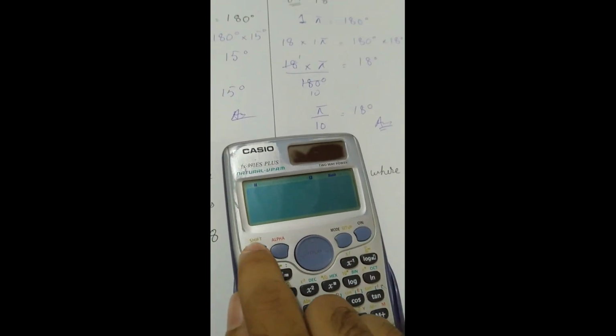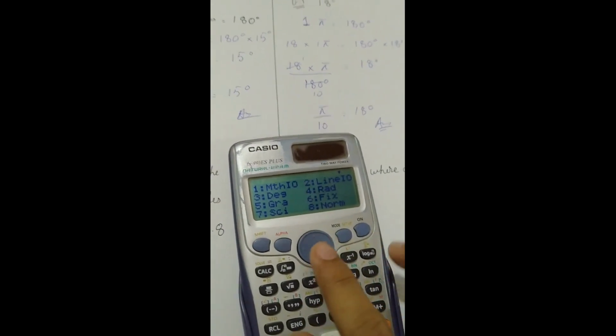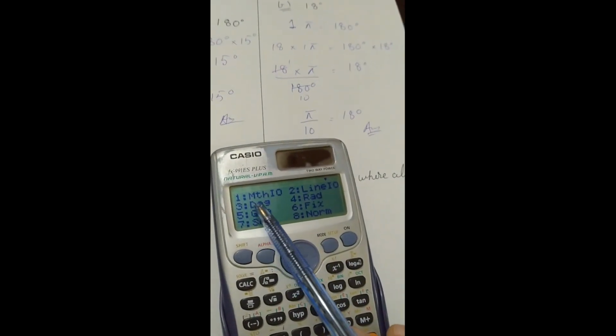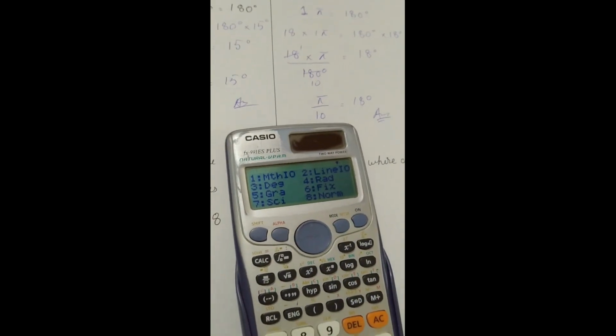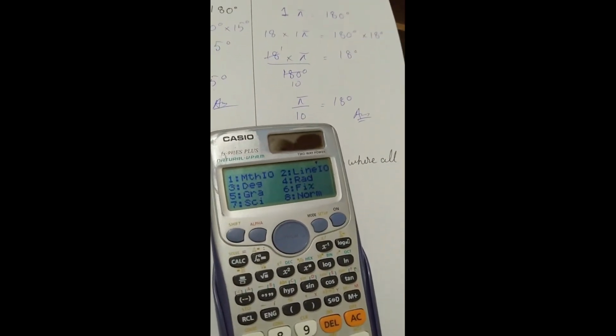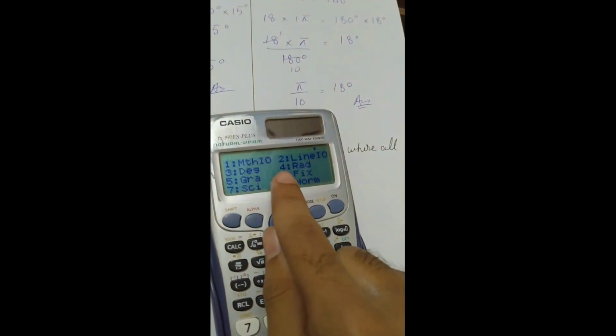I will show you how to convert it. Shift, setup, this will give you the menu here. Here you can select whether to convert your calculator into degrees or radians. So if I want this to be converted into radians, I will simply press 4. You can see here 4 equals radians.